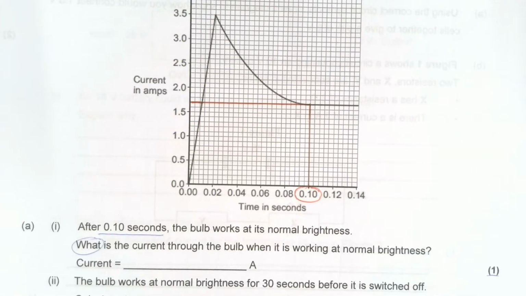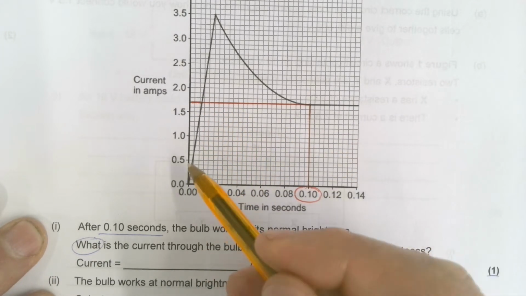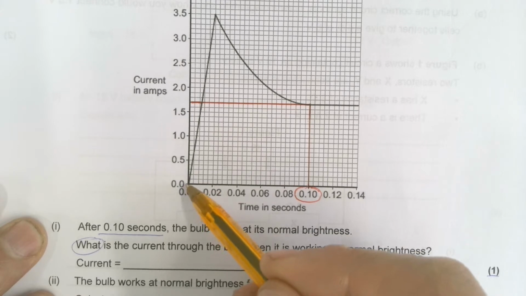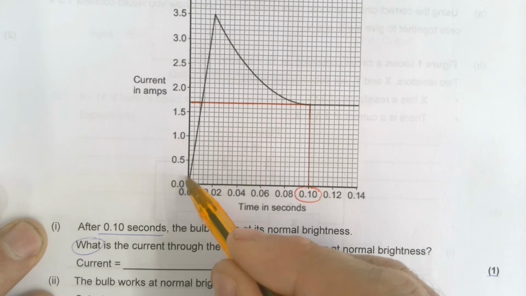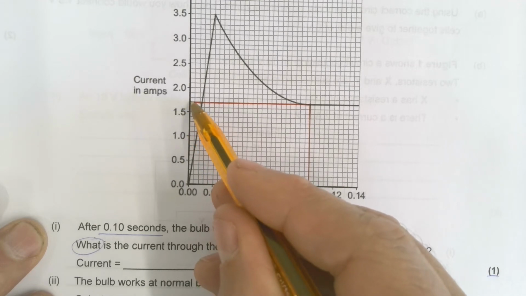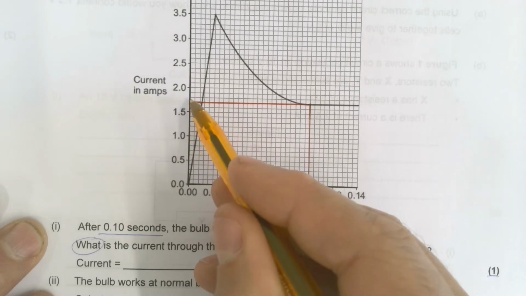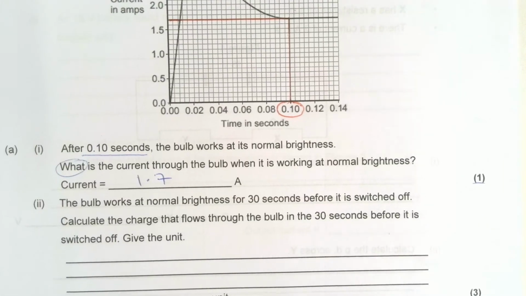Okay, so if this was worth 2 marks now, we've already got 1 mark just by doing that. So now I've got to read off the current. I'm just going to check. I'm going back down to the bottom here just to see. It's easier going from 0 up to see what the scale is usually. 1, 2, 3, 4, 5. So each one of these is 0.1. So 1.6, 1.7. Yeah, so 1.7 amps. Okay, nice easy one to start.